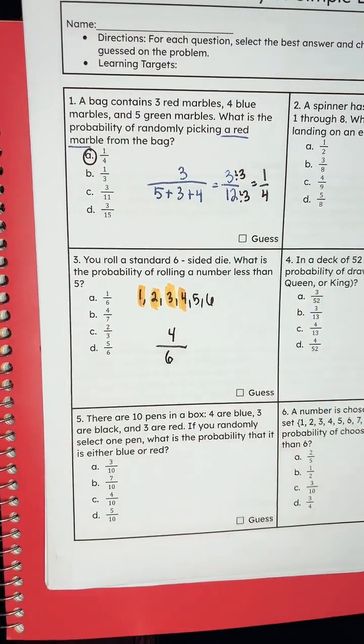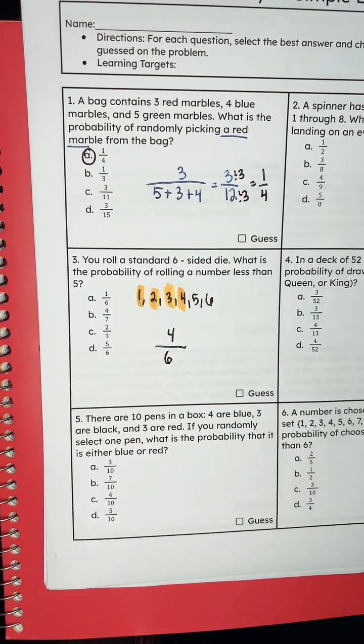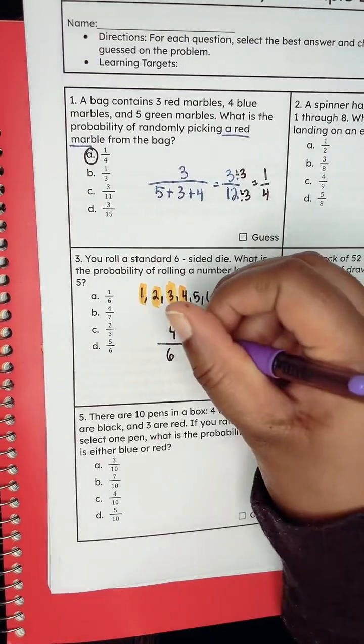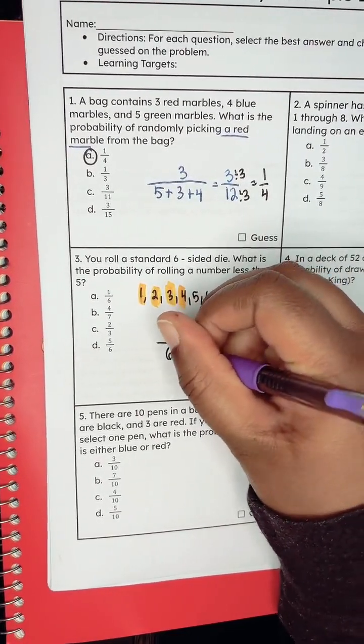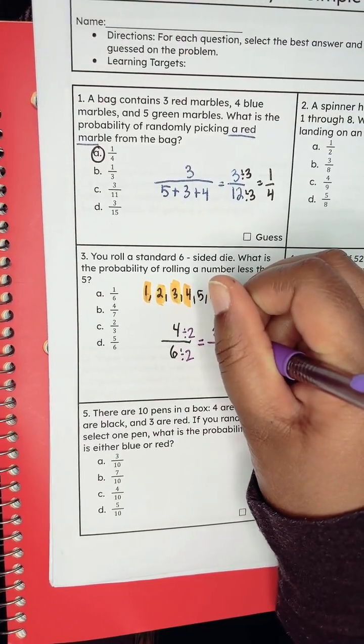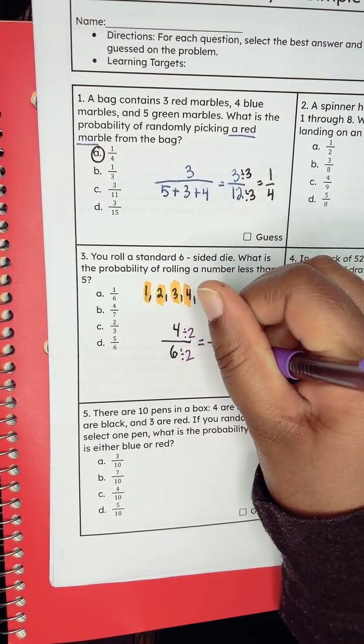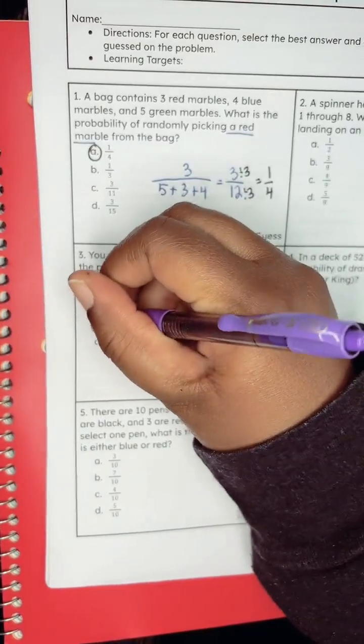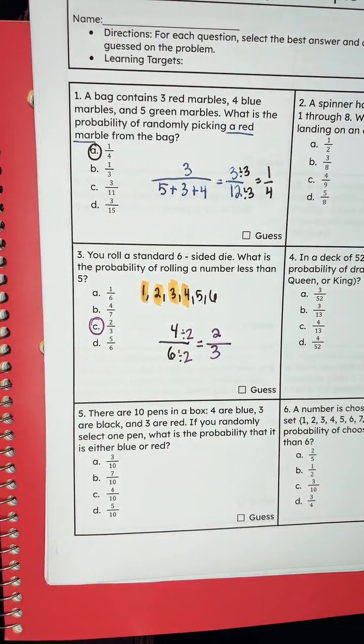And then we have to reduce. So what can we reduce by? Even over even. Remember, you can always take half. So you could divide it by 2, and that will give us 2 over 3. And C is our answer.